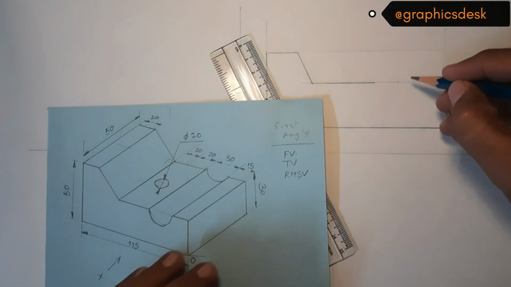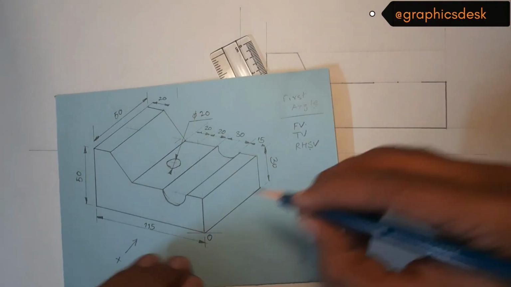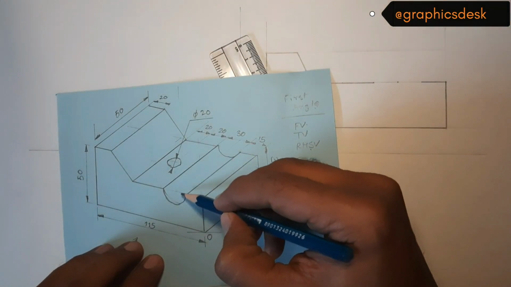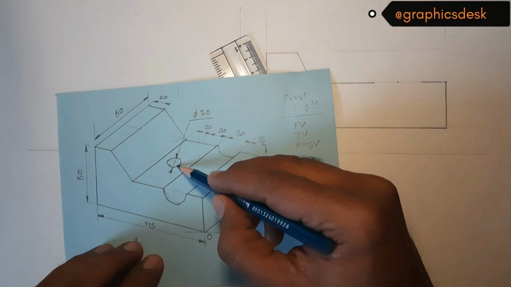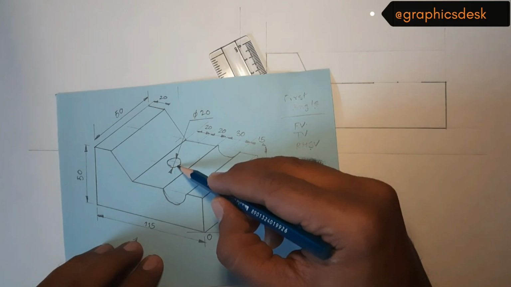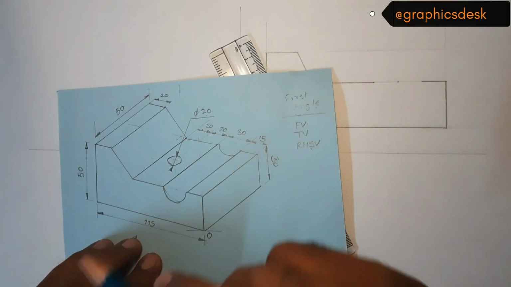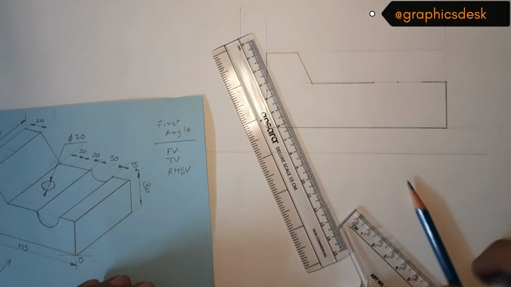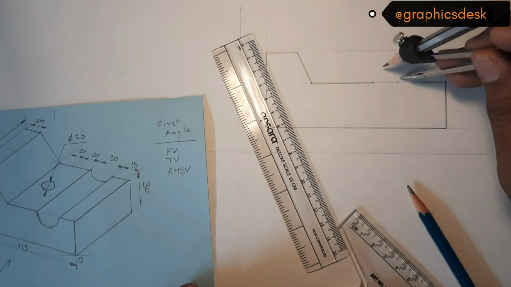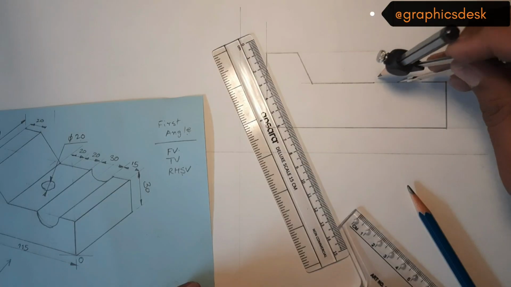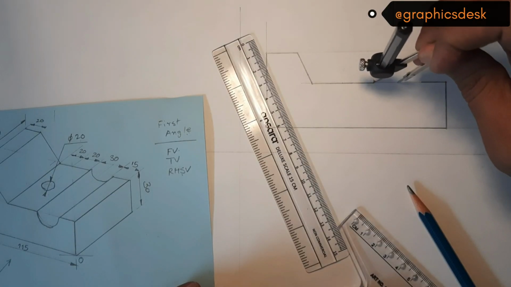Now, we have already located the center of this particular semicircle. So we'll construct the semicircle first, and then we'll go to this hole, which will be visible in the front view as dotted lines. So let me draw the semicircle first, with this being the center and 15 mm as the radius.